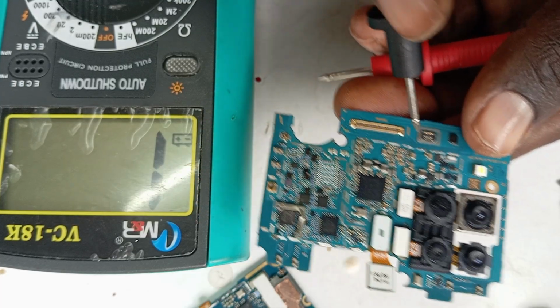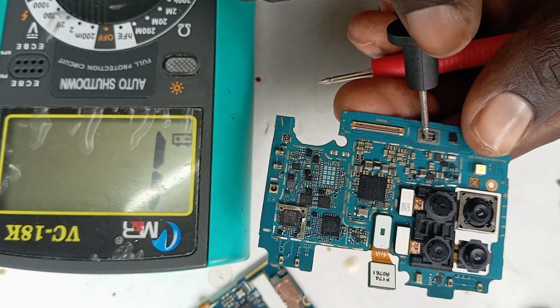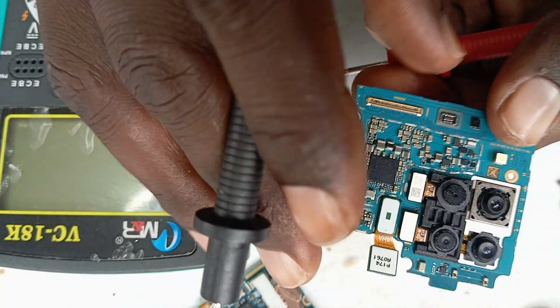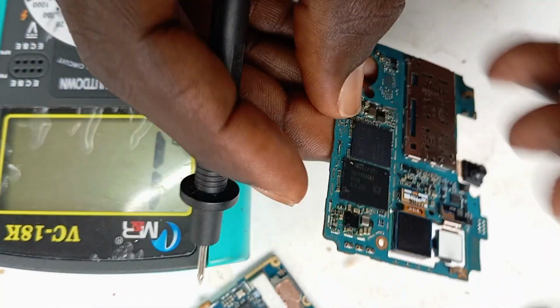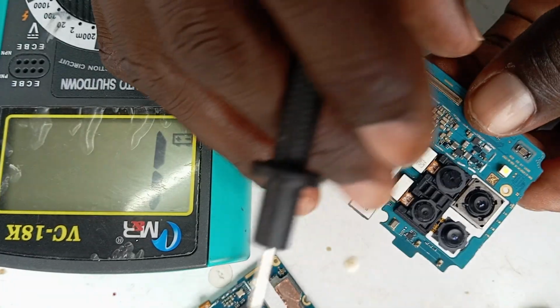So you can check the connection: put your multimeter on the positive side of this battery connector, and then with the other end you're going to test that section. If you hear a beep, it means that they are connected.